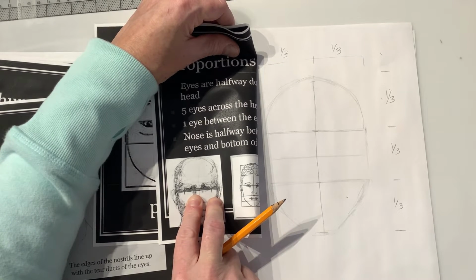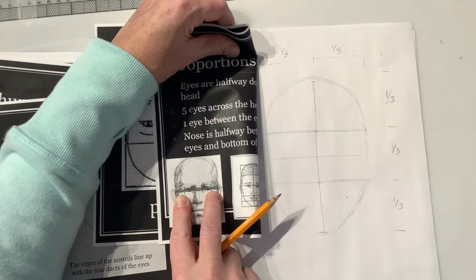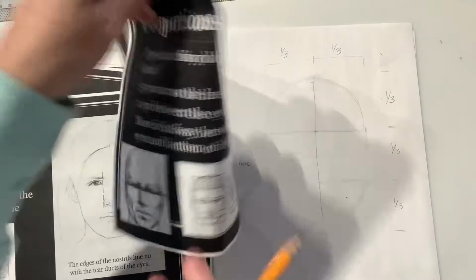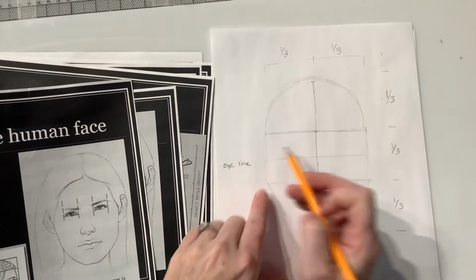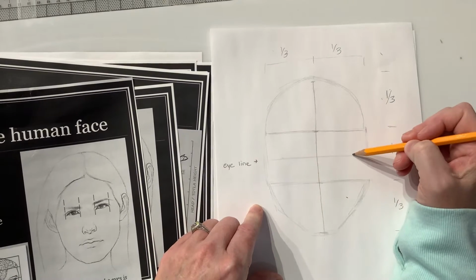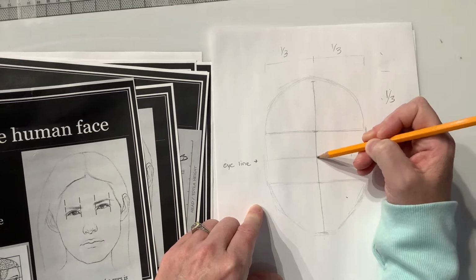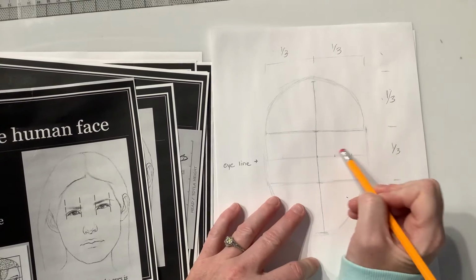So here's what we're going to do. That first eye length is right smack in the middle. Each eye length is going to be the same, 5 lengths across. On my eye line, I'm going to put a little arrow there. I'm going to start by trying to lay it out. 1, 2, 3. Oh, no, that's too many. So I've got to go back.